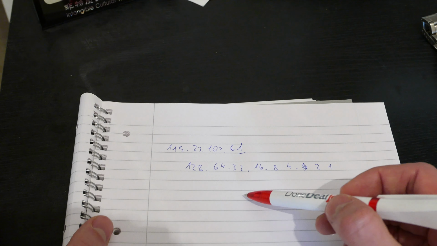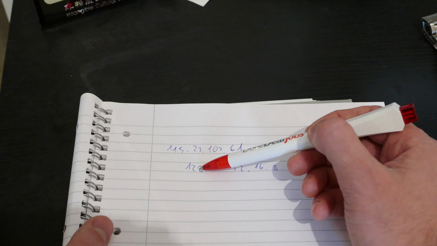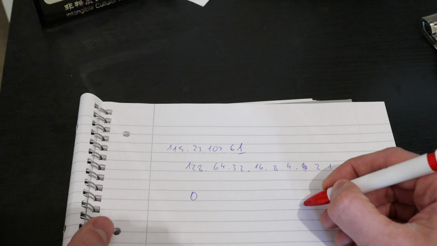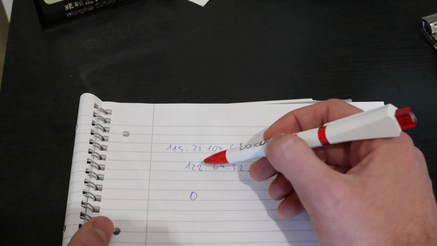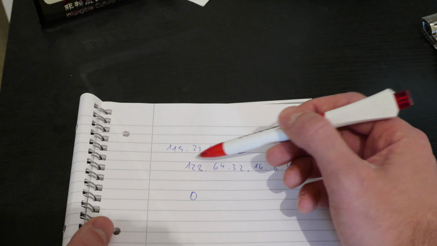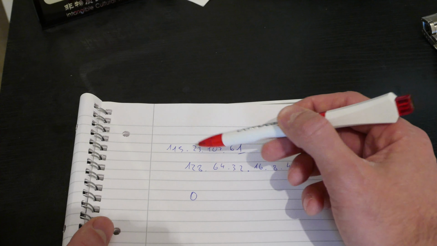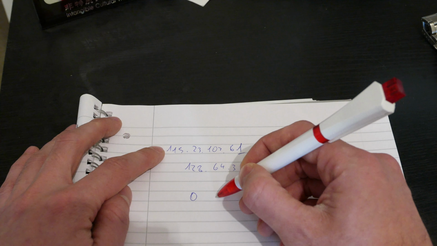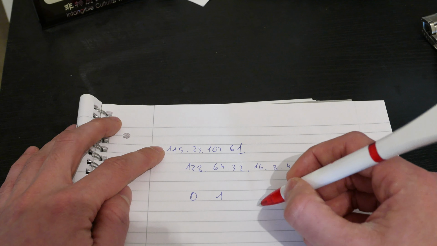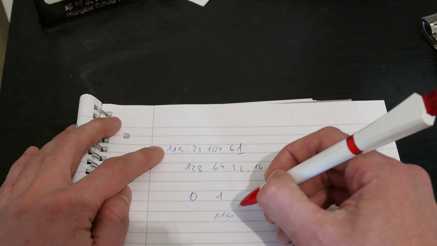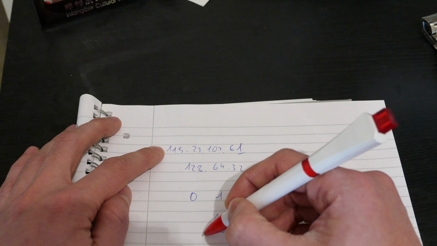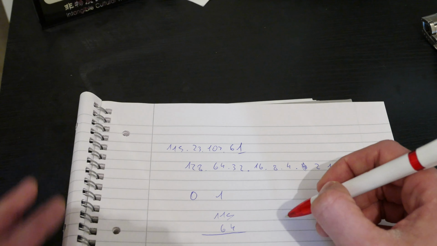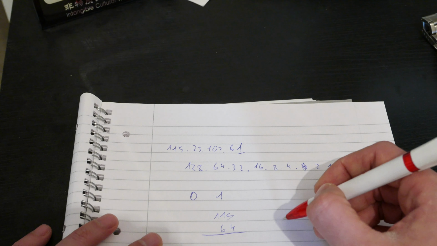First of all, we check how many times 128 is in 115. It's 0 times. Then how many times 64 is in 115 is 1. Now we have to subtract, 115 minus 64, it's 51.